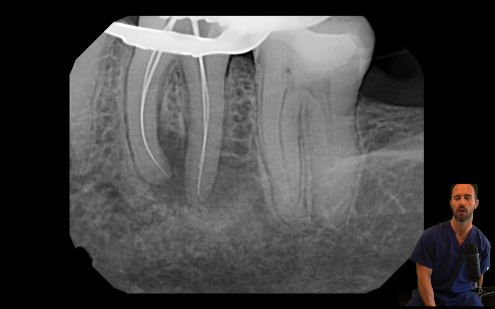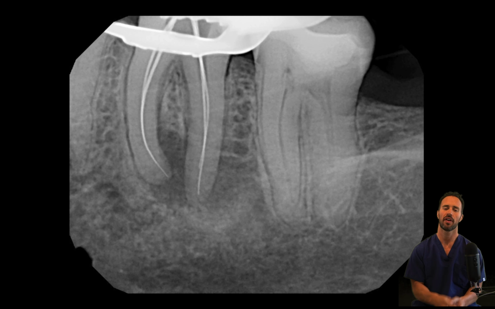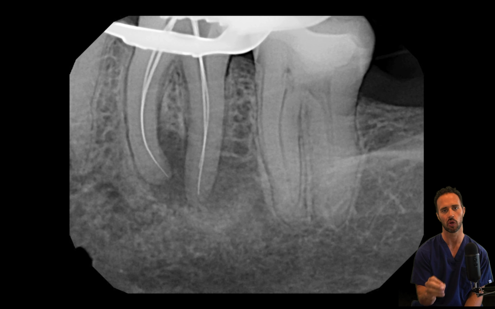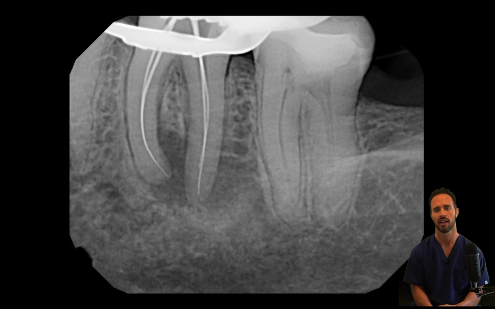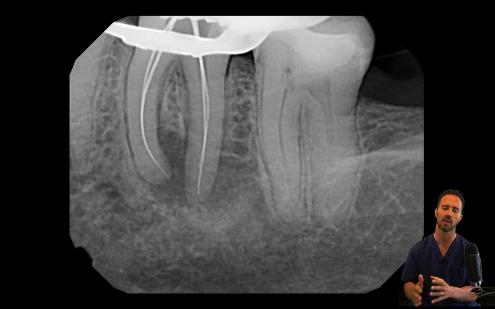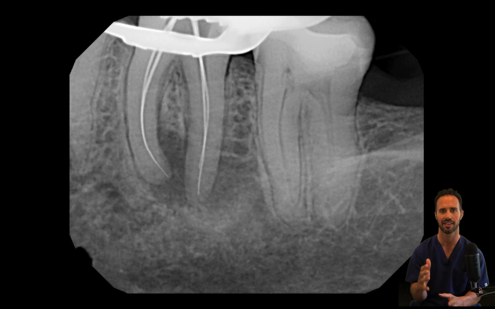We are here for our second visit of our 2-visit treatment on this lower molar, tooth number 19. This patient waited 2 weeks after her first visit, and now she's here for her obturation appointment after we've completely instrumented this case and placed calcium hydroxide.